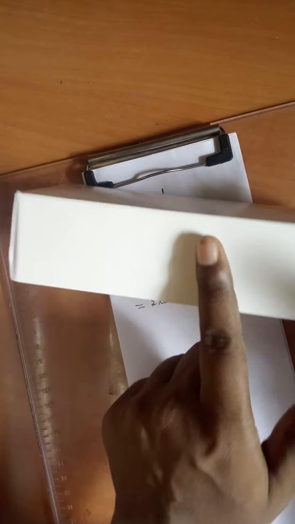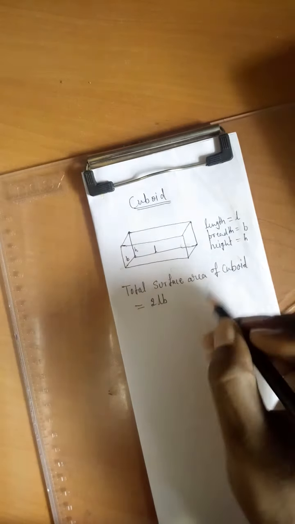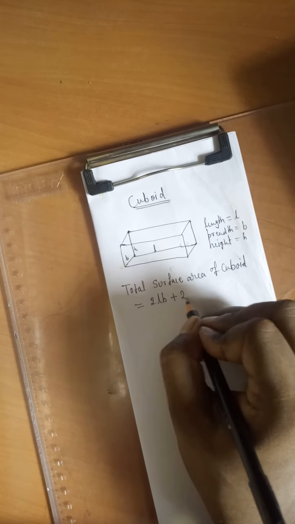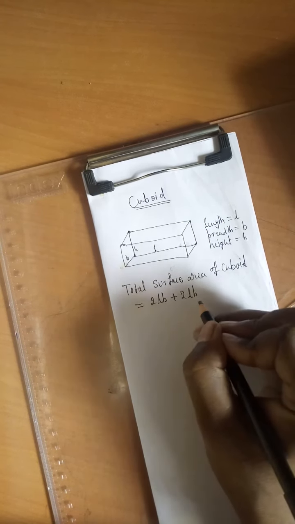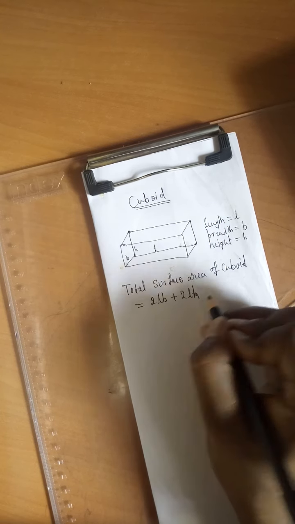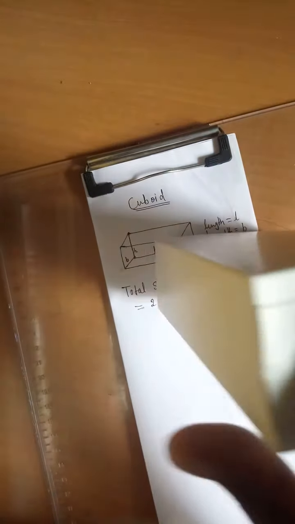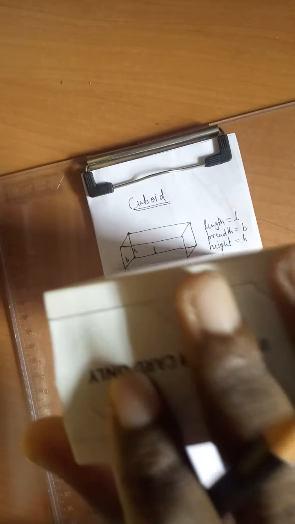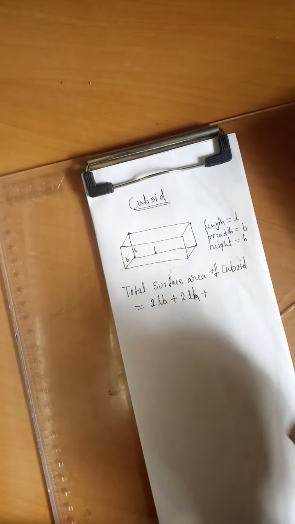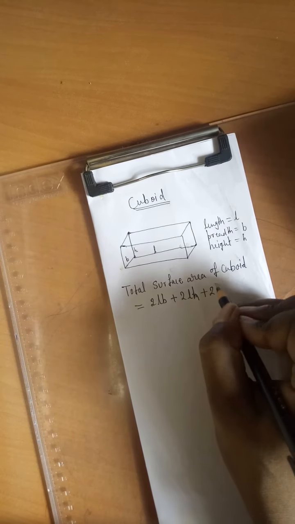This is LH, this is also LH, so LH plus LH is 2LH. Plus the area of this part: this is breadth and this is height, so the area of this rectangle is BH. So again we have 2BH.